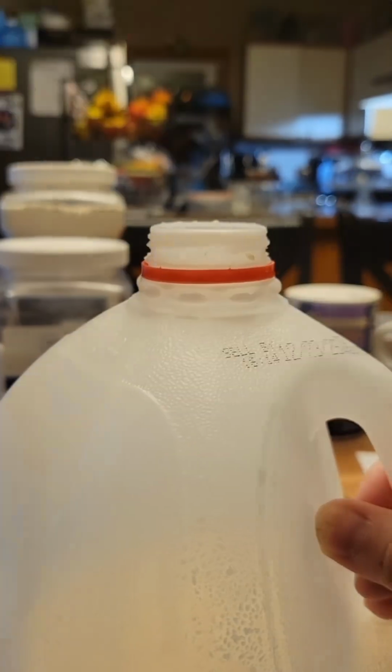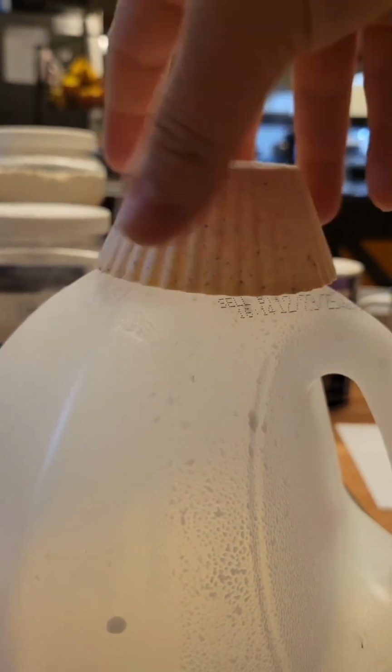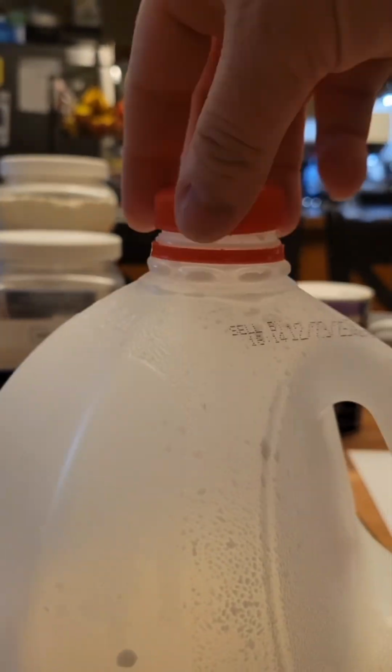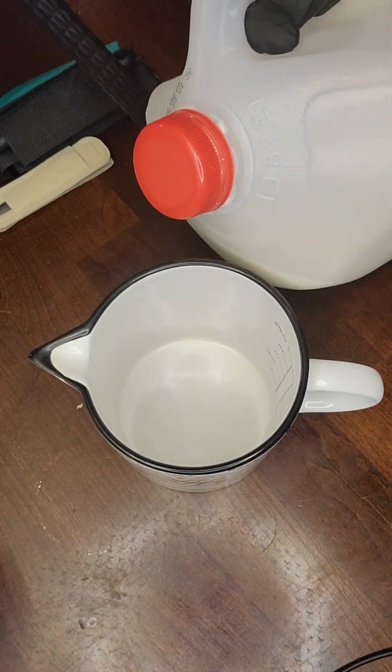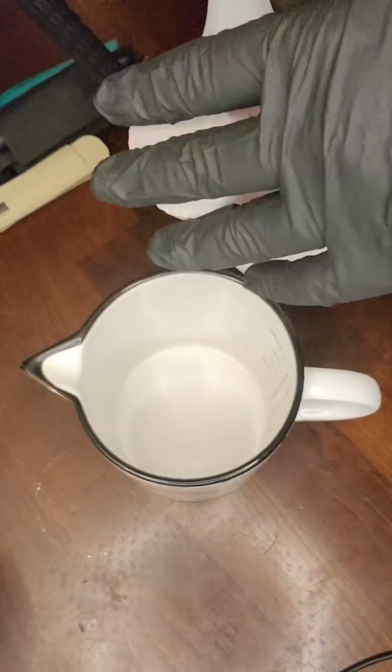First thing we're going to do is measure out our water or milk and warm it up to about bath water temperature. Don't get it too hot or it will kill your yeast.